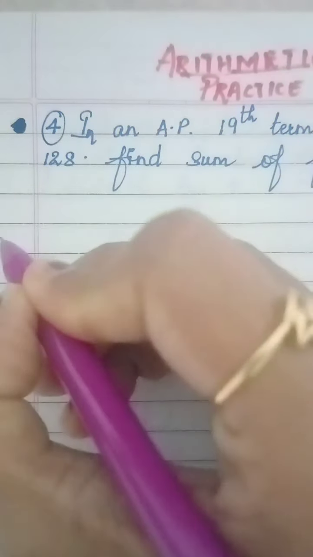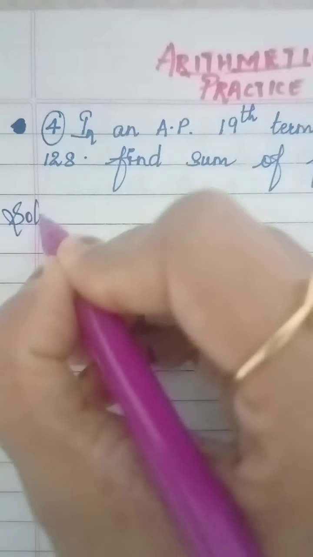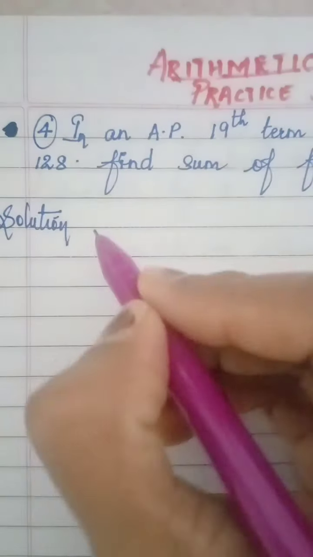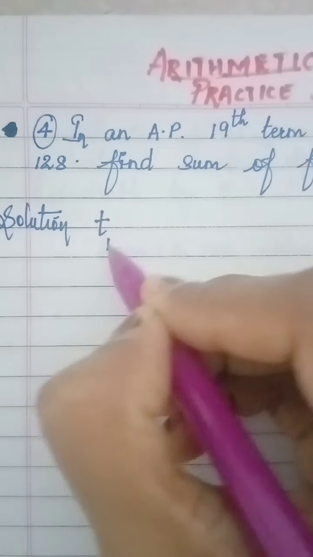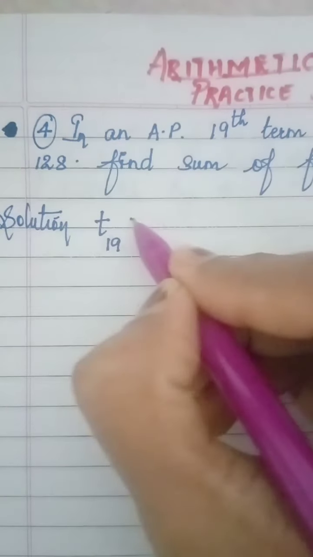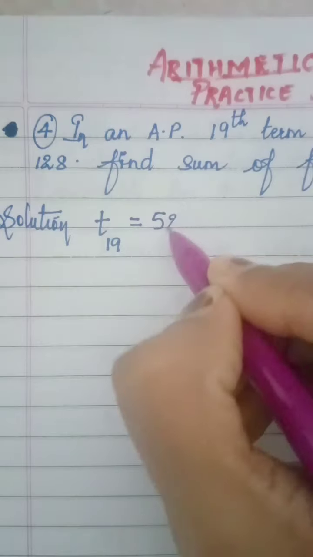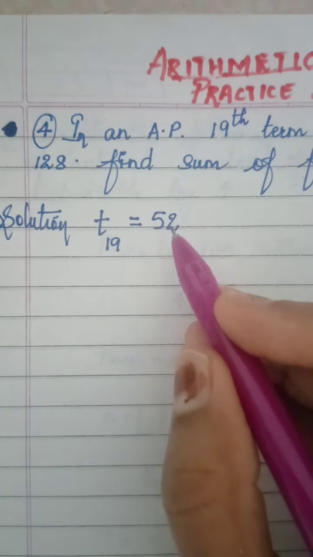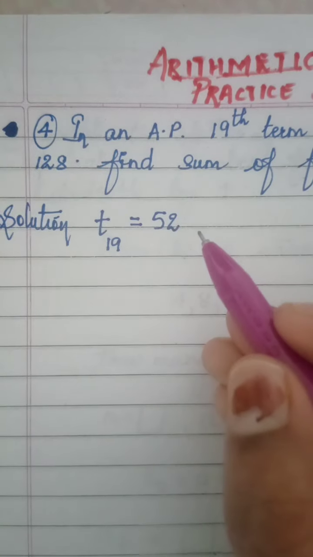19th term is 52. So let me start with the solution. As mentioned in the question, 19th term is 52. So we will write it as T19, 19th term is equal to 52. Position is 19 and the value, which is that term, 52. Okay.